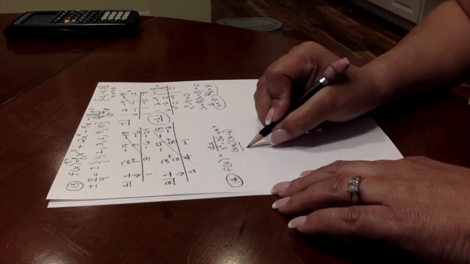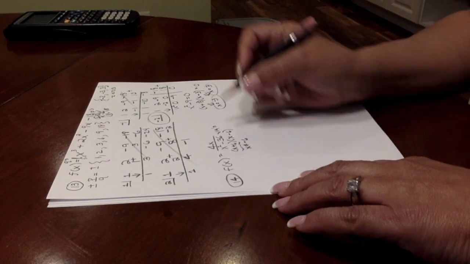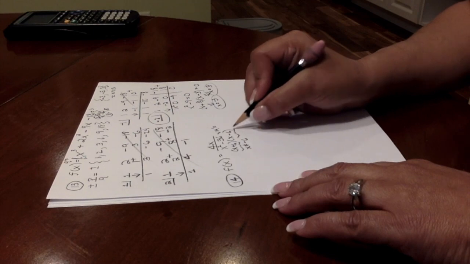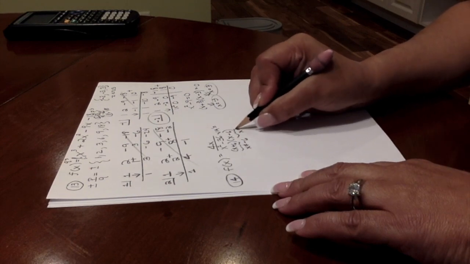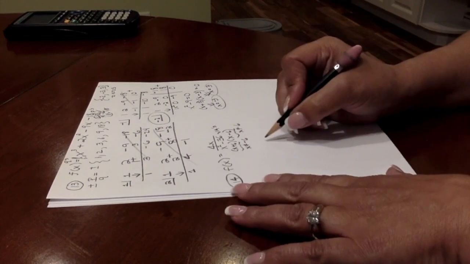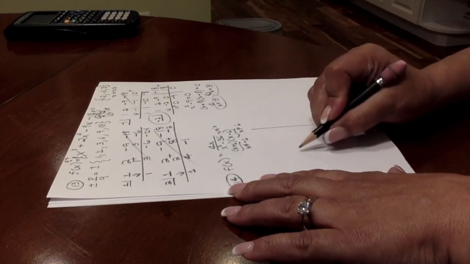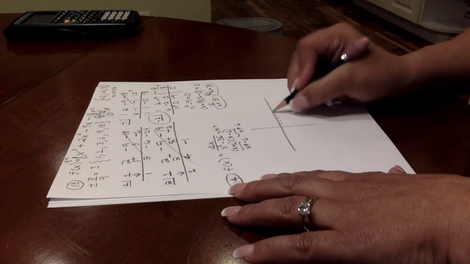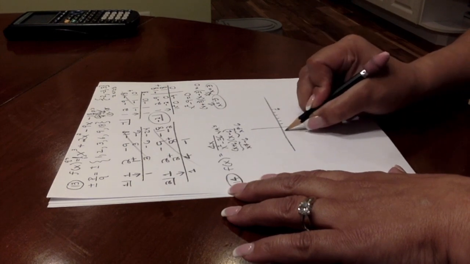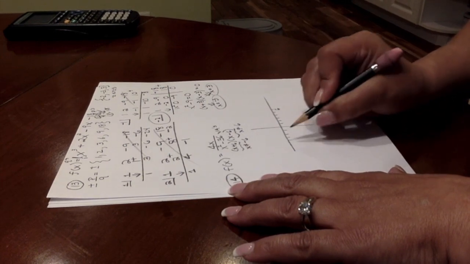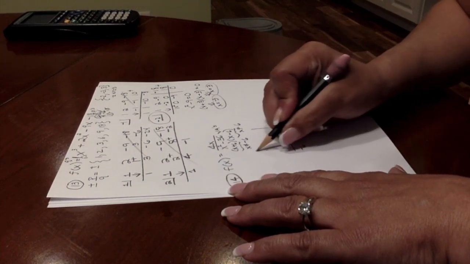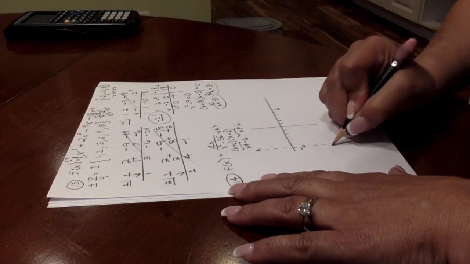This factor gives a vertical asymptote at x equals 6. X can't be 6, therefore there's a vertical asymptote. This gives a vertical asymptote as well. X can't be -6. So you're going to now start the graph off with the vertical asymptotes. 1, 2, 3, 4, 5, 6 on each side. And you can put your vertical asymptotes in there.